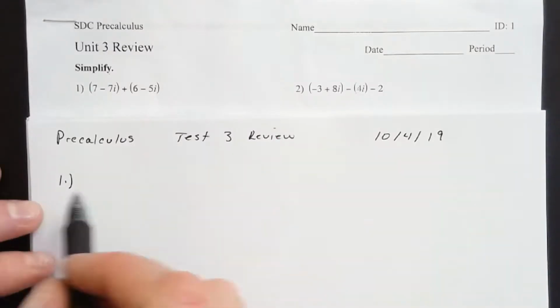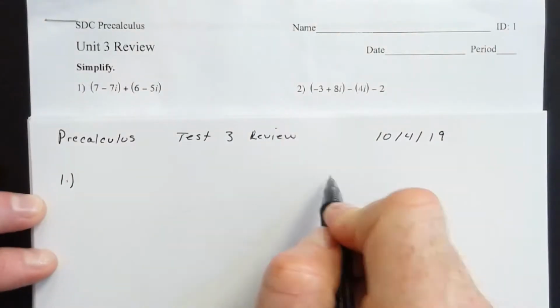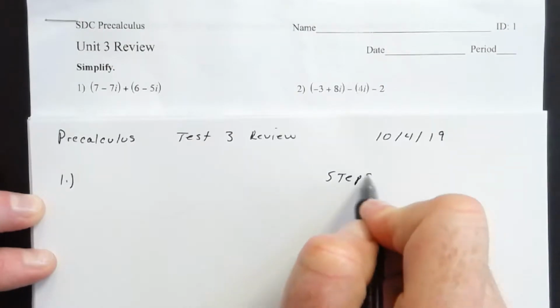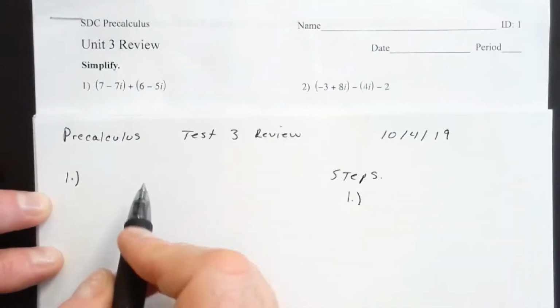Imaginary numbers. We're going to do all these in order.